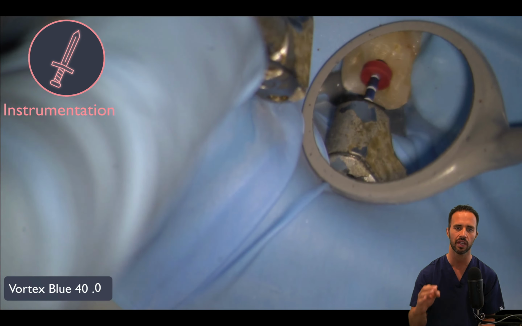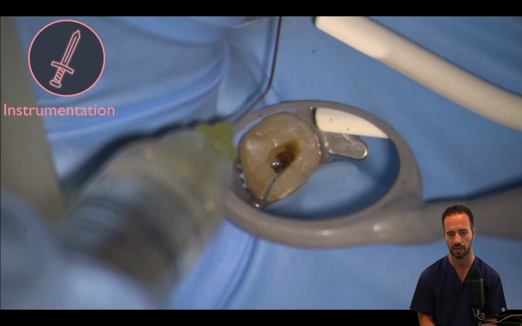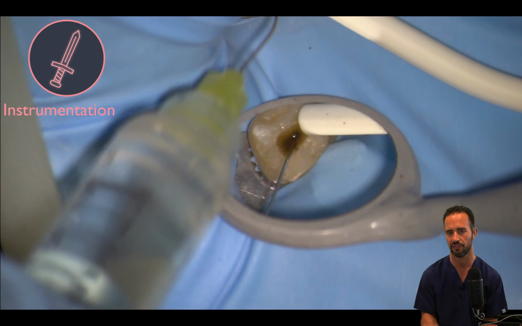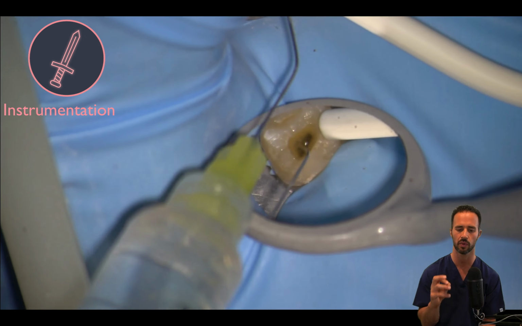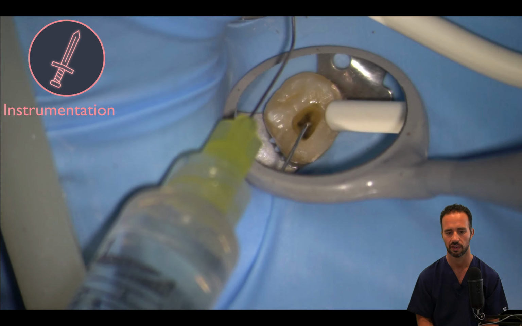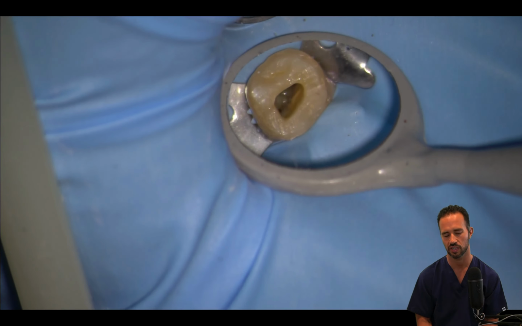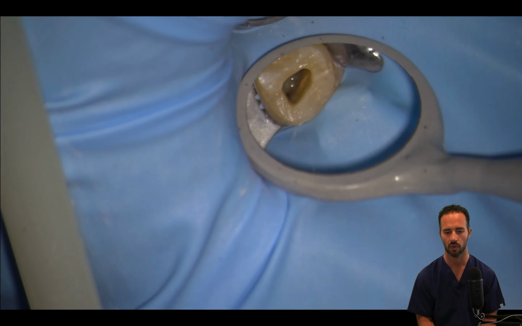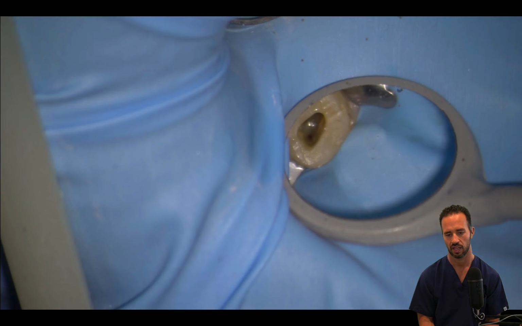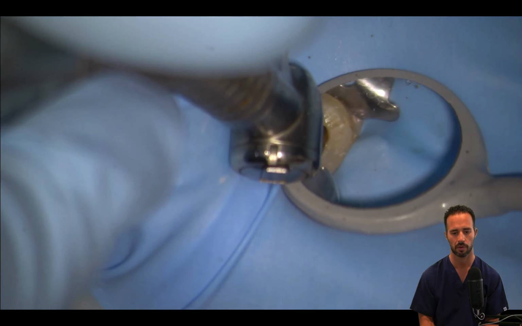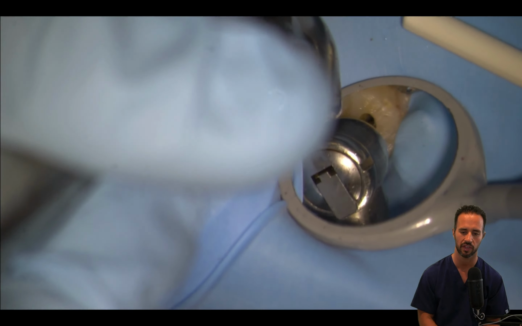So this is a 40/04 Vortex Blue. You need to have a snug fit in the apex, and that went down, and I felt a little resistance there. So the size 40/04 is as high as we're going to go in the palatal. All right, so we have sodium hypochlorite, and now we're going to start searching for our MB2. Notice that we've got sodium hypochlorite really bathing the other canals while we search for the MB2.